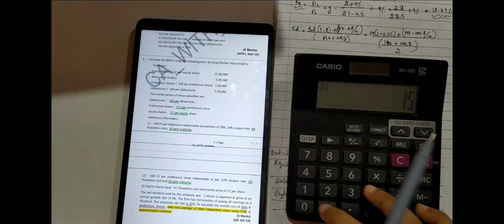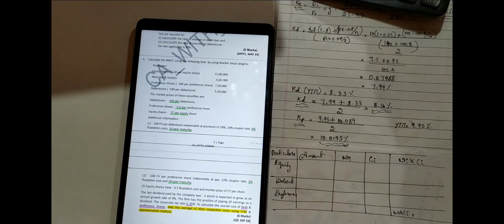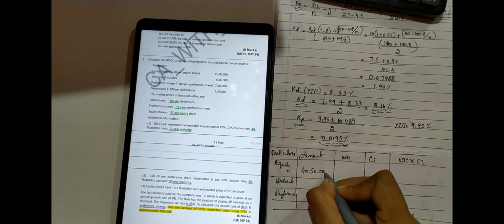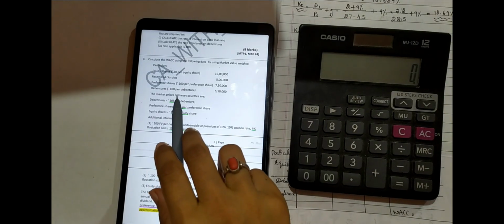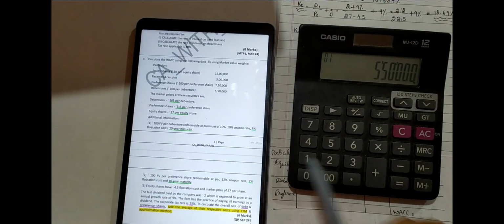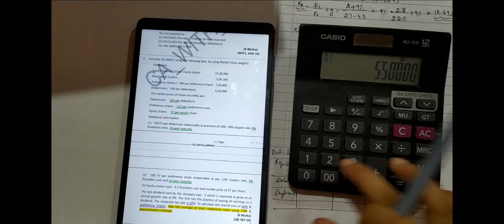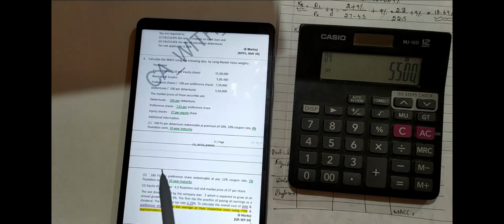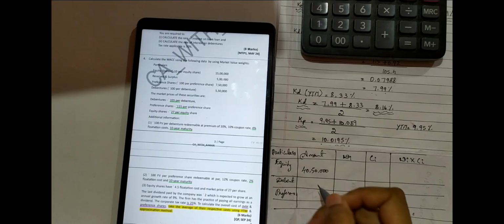So 1,50,000 into 27. So it comes out to be 40,50,000. Okay. So amount is 40,50,000. And then for debentures, 100 per debenture. So 5,50,000 divided by 100. So this is 5,500 debentures into what is the market value of debentures right now? It is 105. So into 105. So this comes out to be 5,77,500.